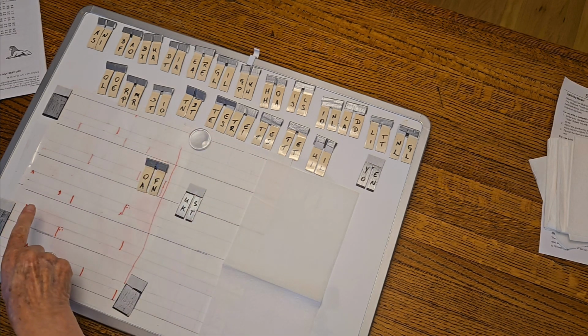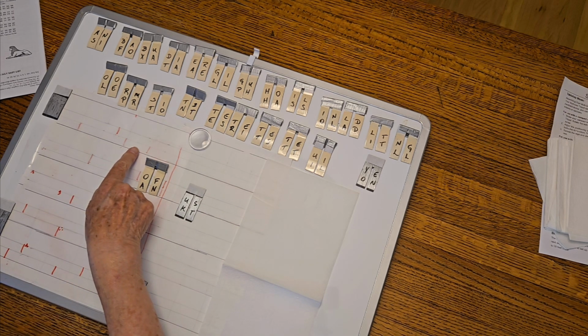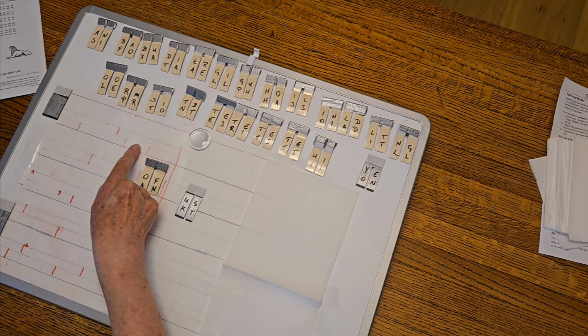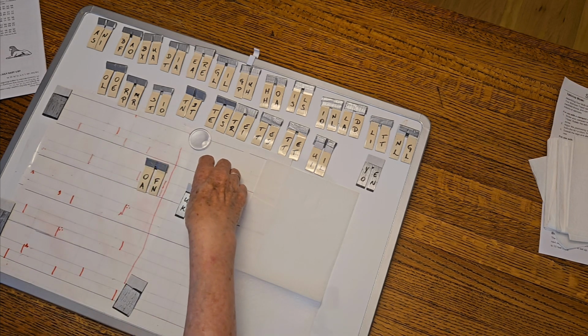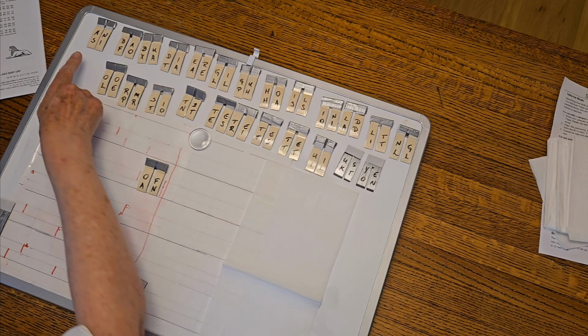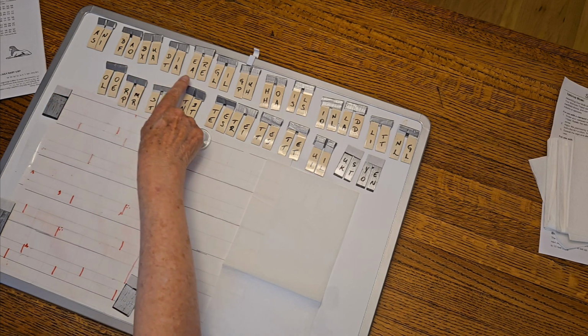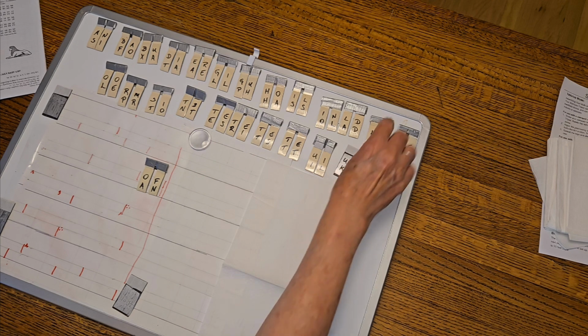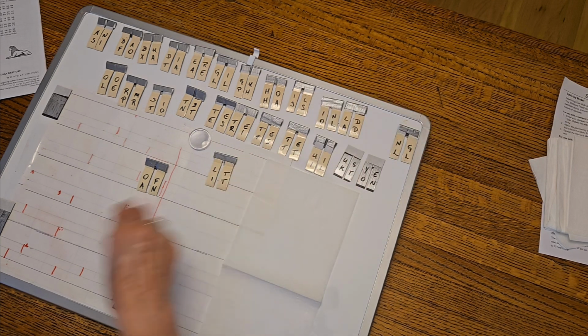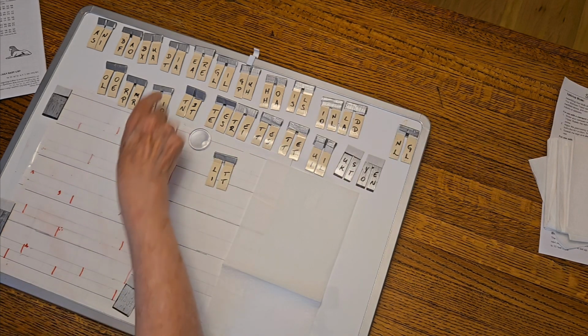The next thing that I'm going to do, here is a tile with an intact 2-letter word on its lower row. So just for laughs, I'm going to look. Here's a 2-letter word in the lower row. Here's another one.